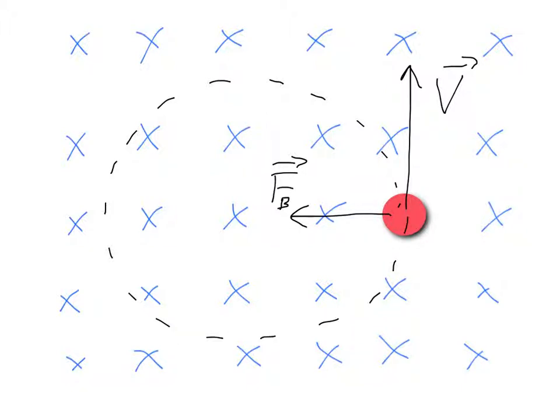So notice again, all these vectors are perpendicular to each other. It is not necessarily what you'd expect on your first thought of how forces ought to work, but this is the nature of the magnetic force.